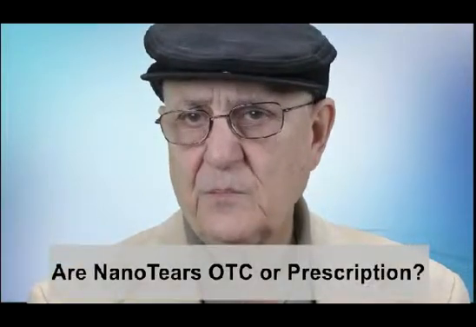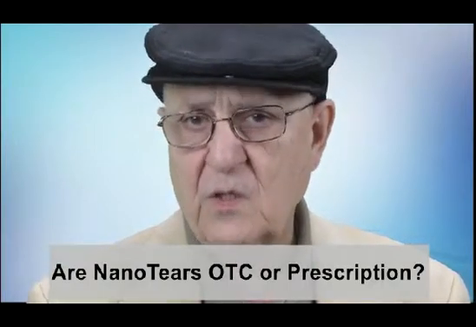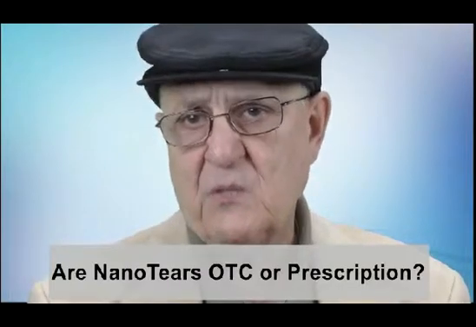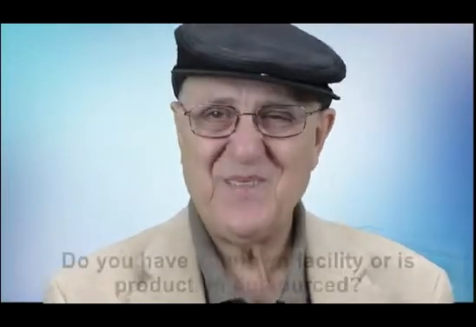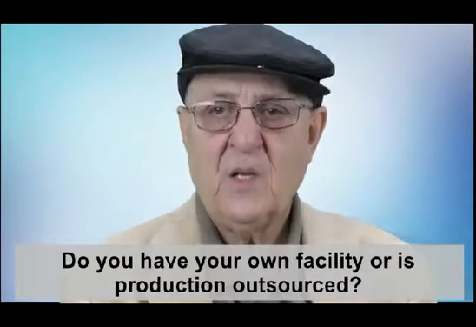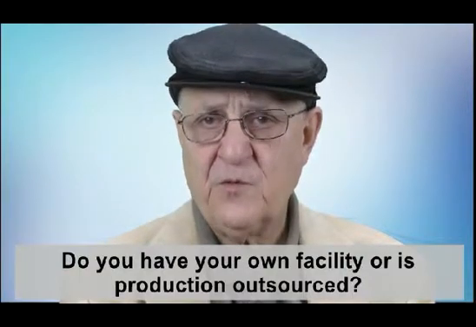Is this an OTC or prescription product? Right now it's an OTC product, but the same system can be used later on for prescription product solutions, which we intend to do in the next few years. So do you have your own GMP facility, or do you outsource the production? No, we have our own GMP facilities.